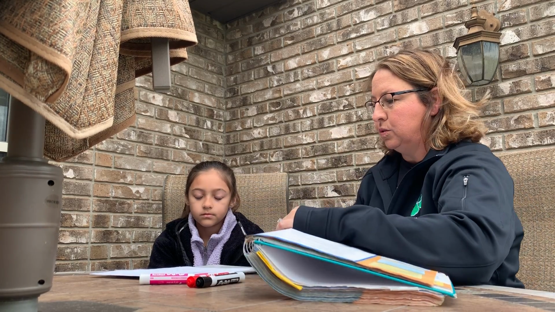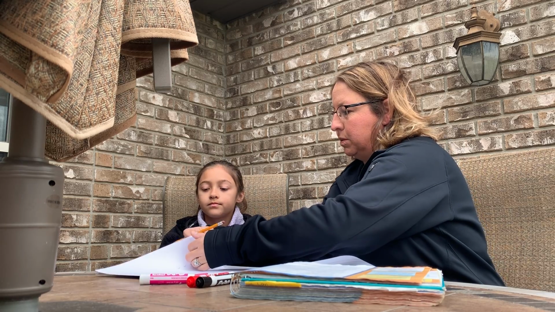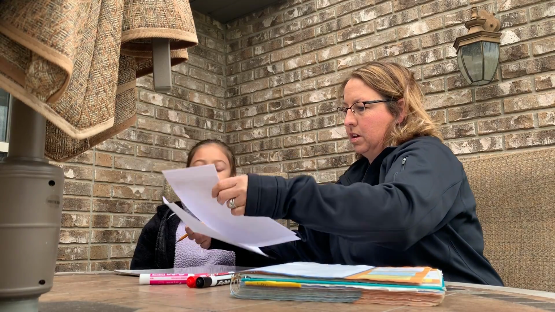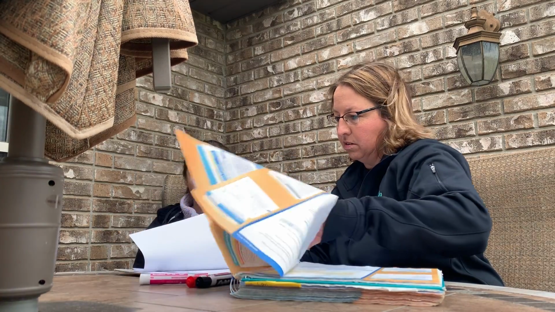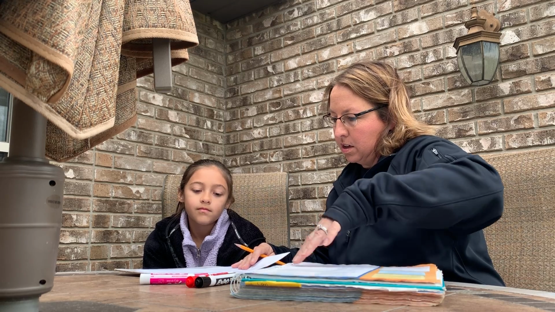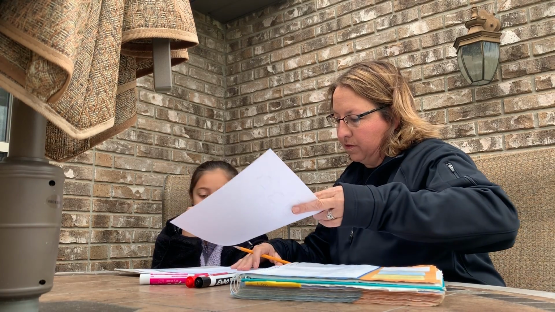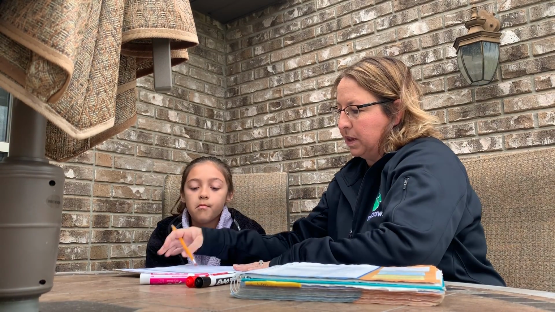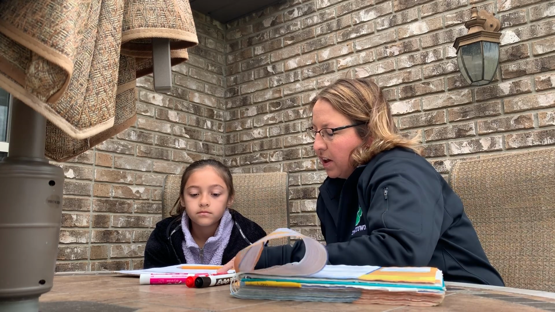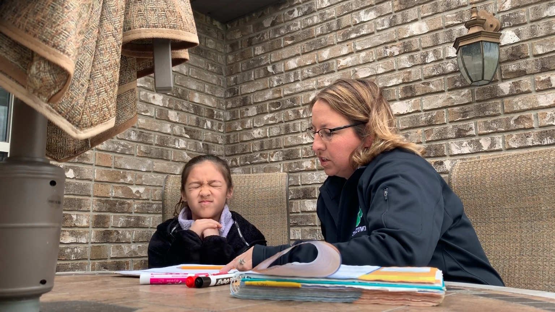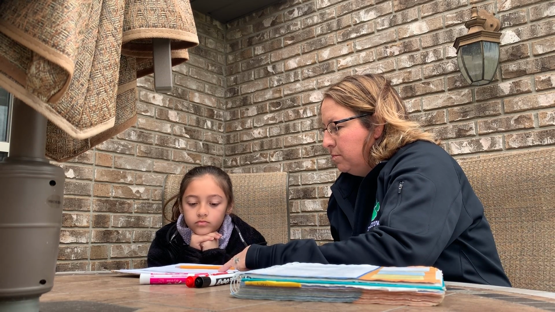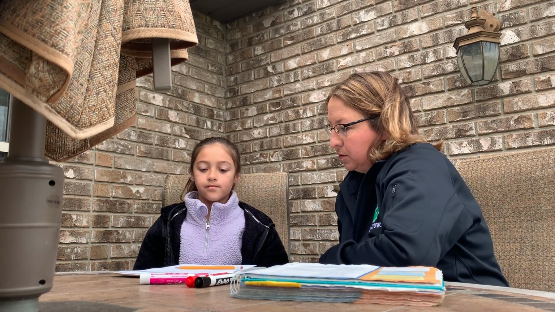Okay, so now let's do some guided practice. I'm going to give you some practice problems to do, and I'm going to sit here with you as you go through them and do them together. Okay, so we're going to work on this page together. Up at the top it says, find the area of each rectangle, and write a number sentence to show your thinking. So there's your rectangle, and you need to write your answer here and your number sentence. And you can always draw those boxes in if you need to.